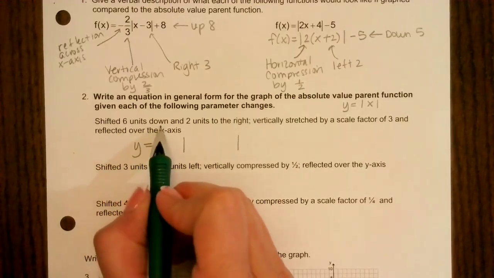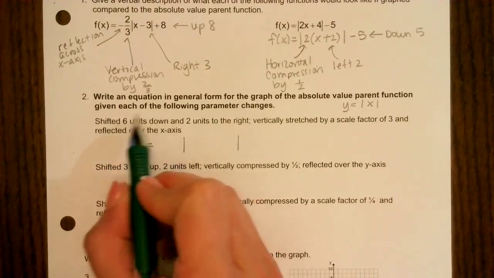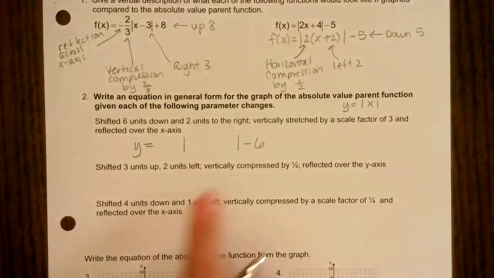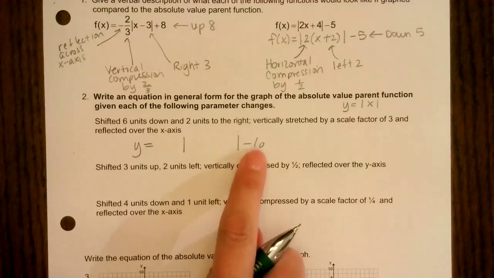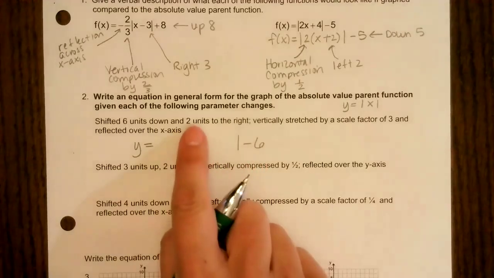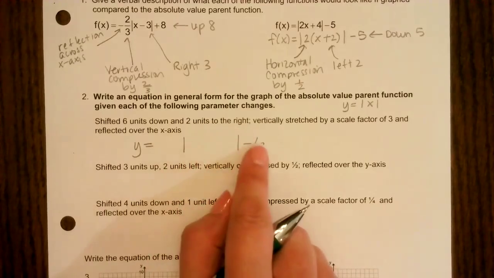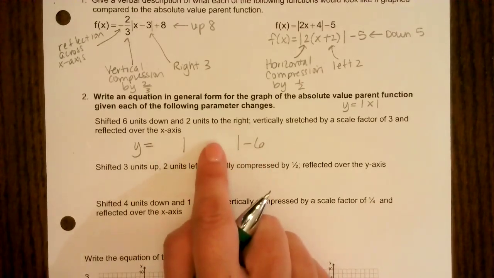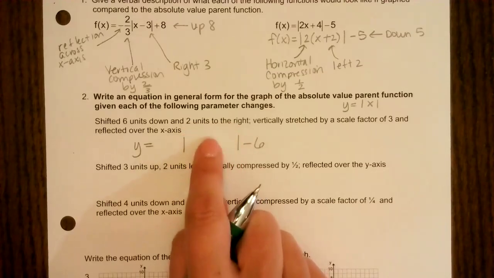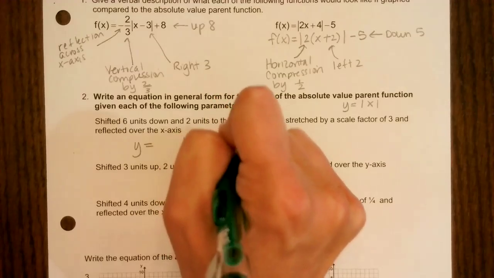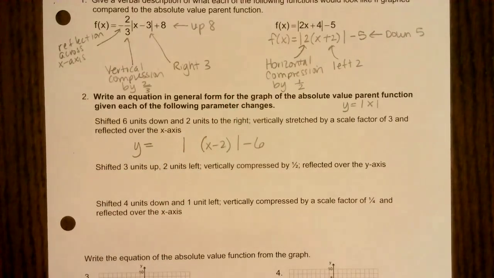It says shifted 6 units down. So that's the D value. So 6 units down would tell me to do a -6 in the place of the D. Then it says 2 units to the right. So we know that's inside. Outside affects the Y, inside affects the X. So 2 units to the right, that would be a horizontal one. So we would do X minus 2 is my shift to the right.